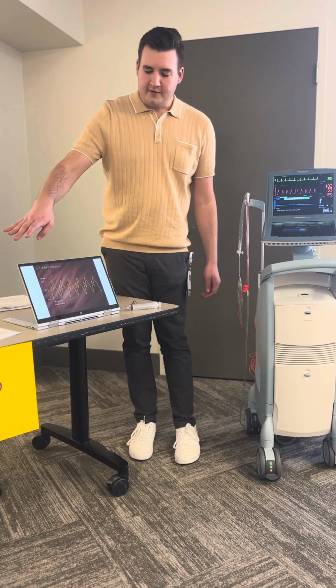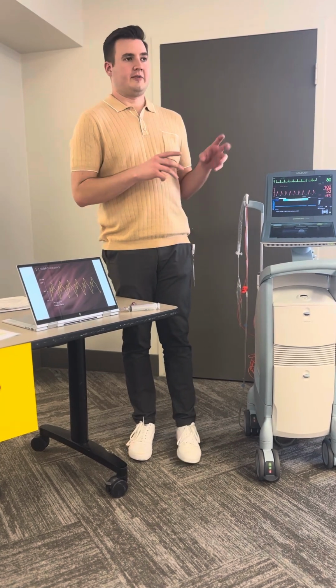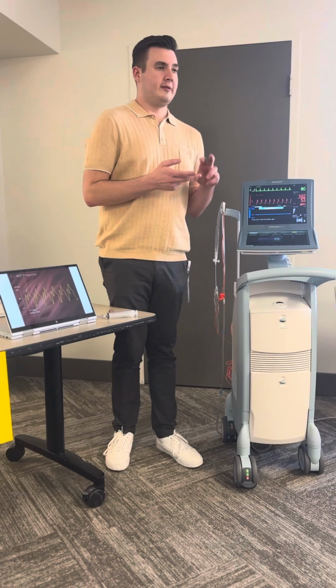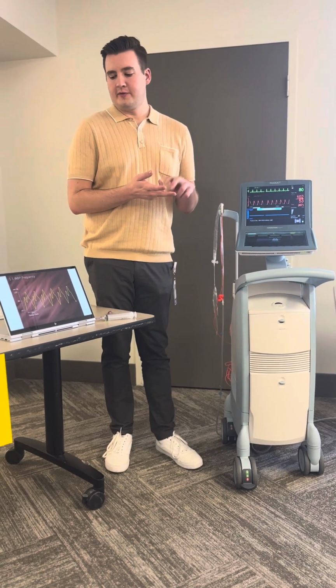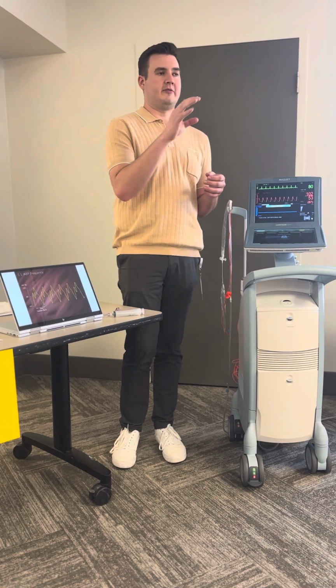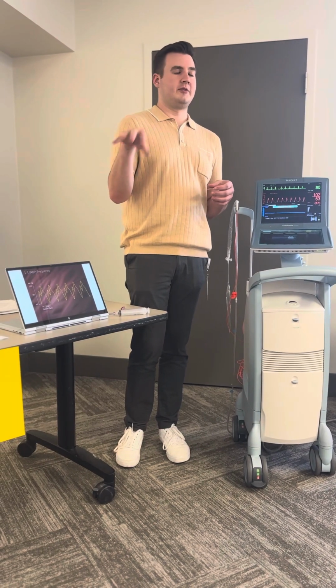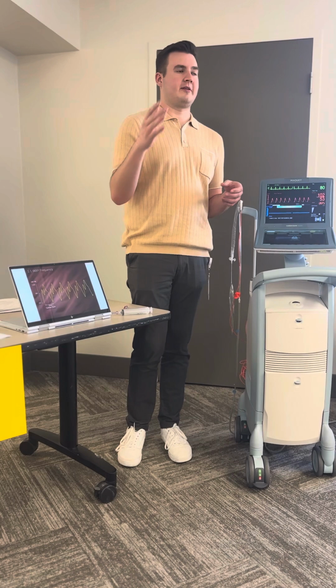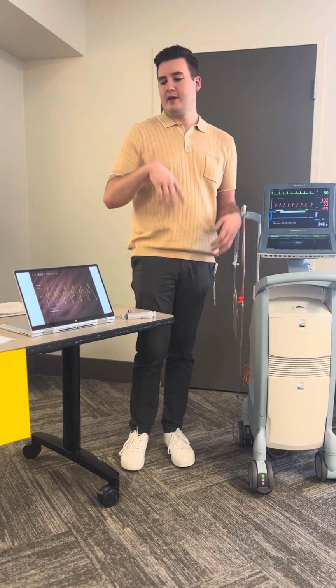So we're gonna talk about, there's 3 different frequencies of how often this balloon inflates. There's 1-to-1, 1-to-2, and 1-to-3. So 1-to-1, every R wave that triggers it is gonna get an inflation and deflation. 1-to-2, it's every other. 1-to-3, it's every third heartbeat, essentially.